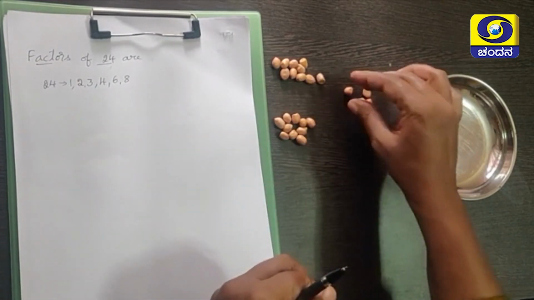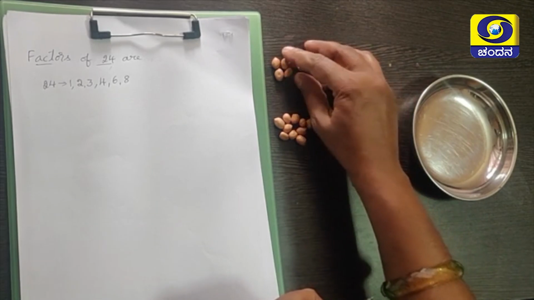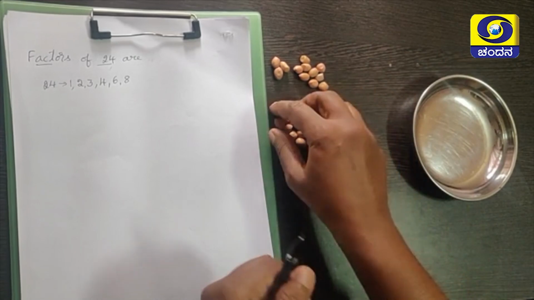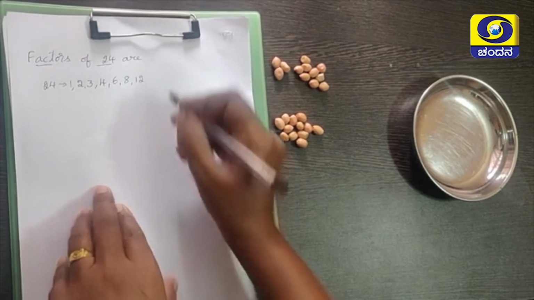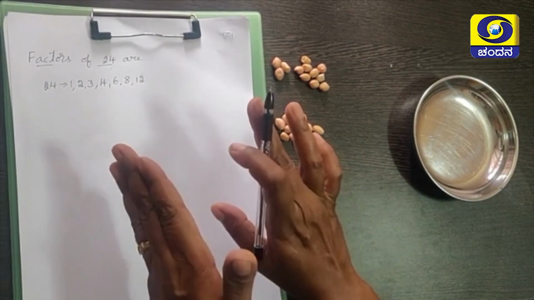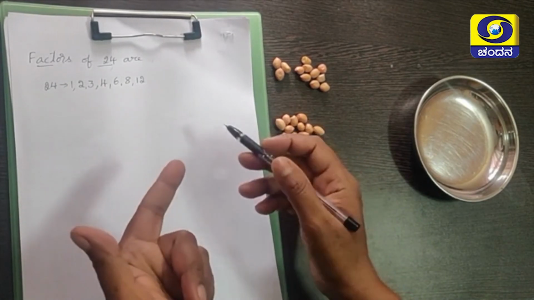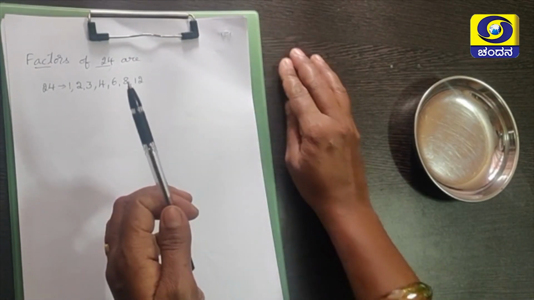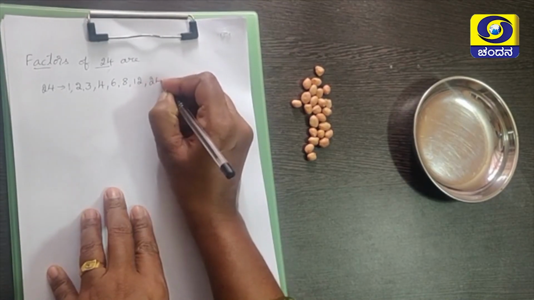11, no. 12. Yes, we can do 12 groups. 12 each. Yes, 12 is the factor of 24. Next, 13, no. 14, we can't. 15, we can't. 16, no. 17, 18, 19, 20, 21, 22, no. 24. That is one group. So, here we got these are the factors of 24.